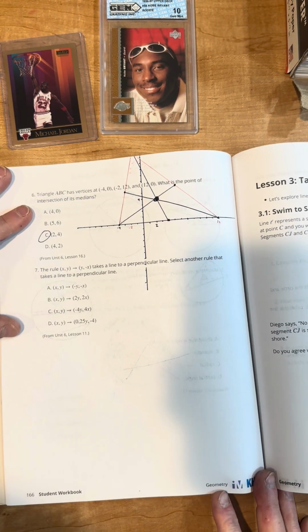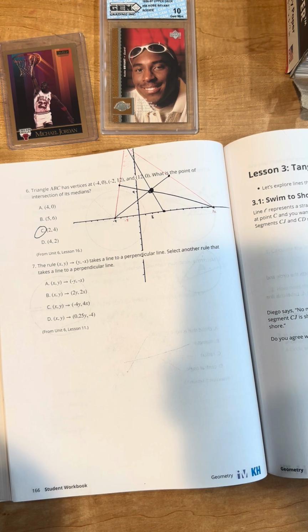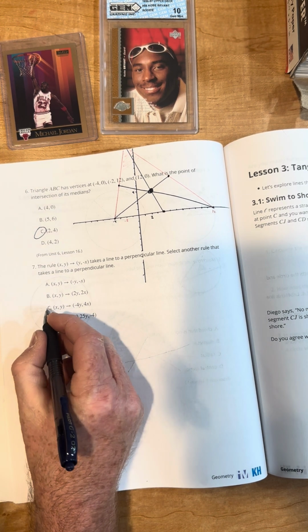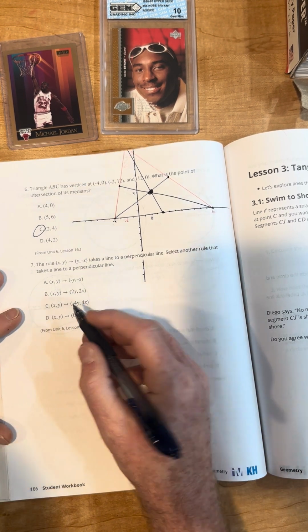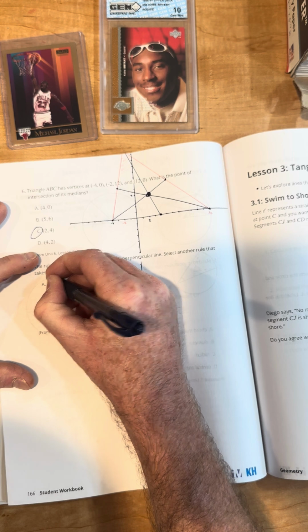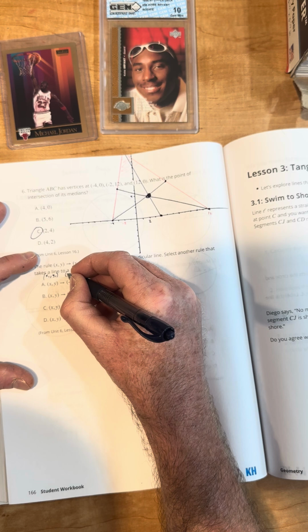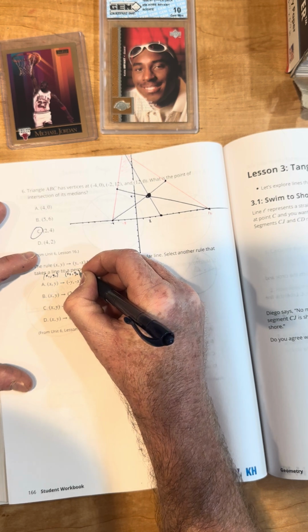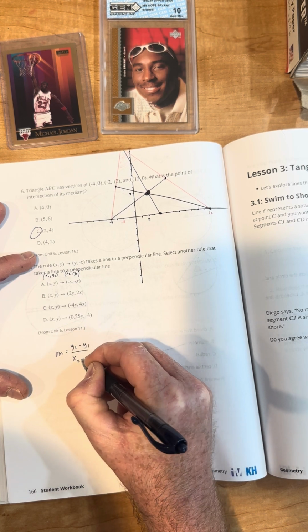All right. The rule (x, y) to (y, -x) takes a line to a perpendicular line. Select another rule that takes a line to a perpendicular line. Okay. I think it's C. But basically you gotta get the slopes. So in all these, we're gonna call these x1, y1, x2, y2, and then we're gonna use this formula. m equals y2 minus y1 over x2 minus x1.